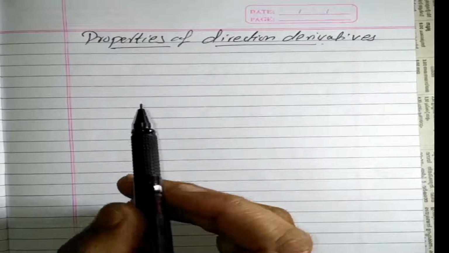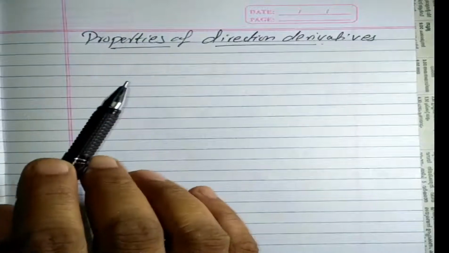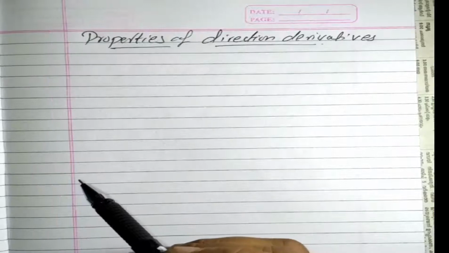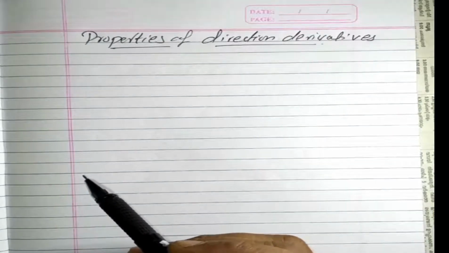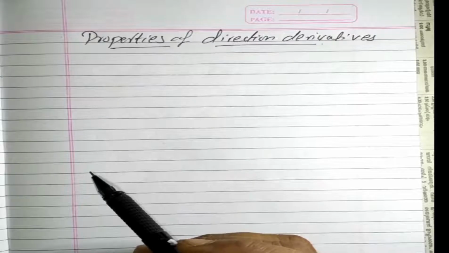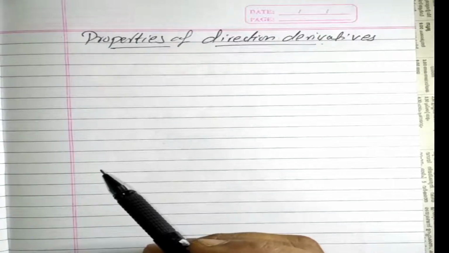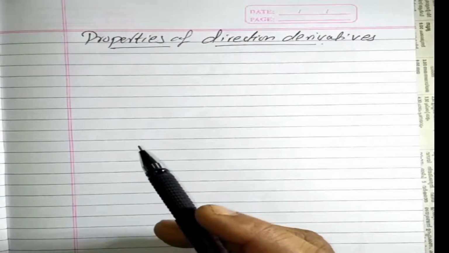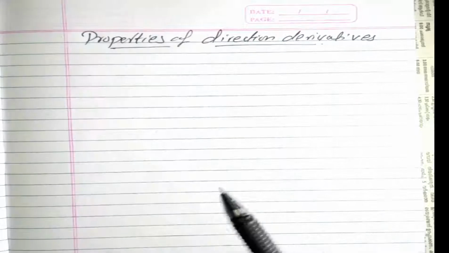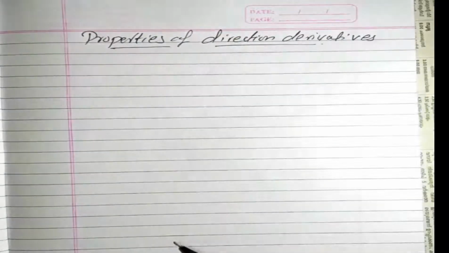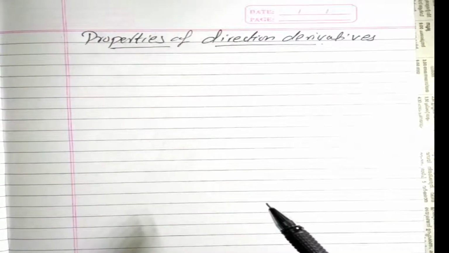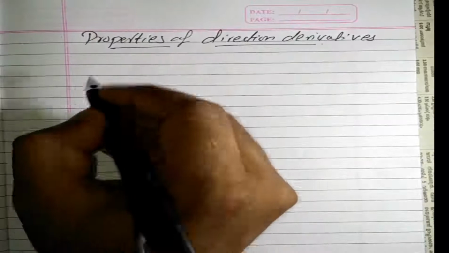Today we are going to discuss the properties of directional derivatives. Mainly there are three properties of directional derivatives, and these properties are classified according to the value of theta, that is, the value of cos theta. Based on the cos theta values, these properties come out. We will discuss how to calculate the value and how to mention it. Okay, going to the topic.